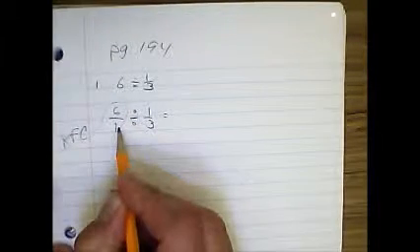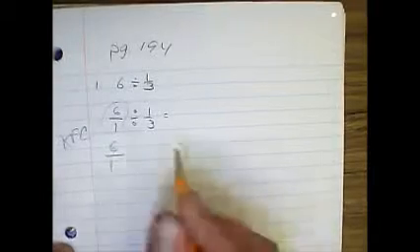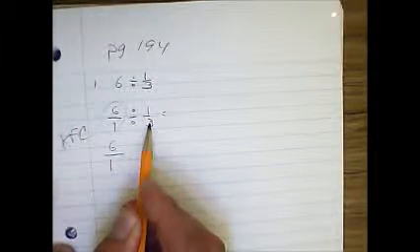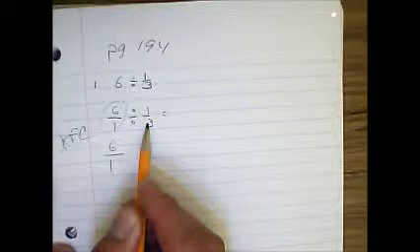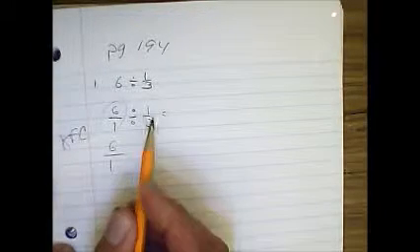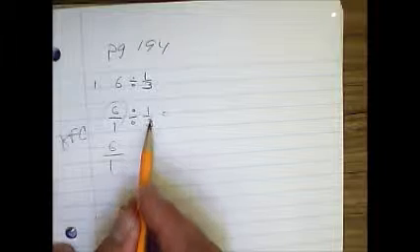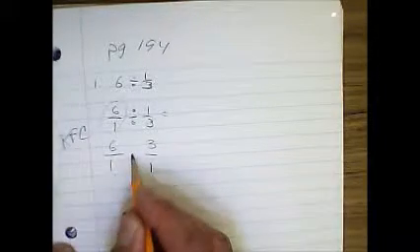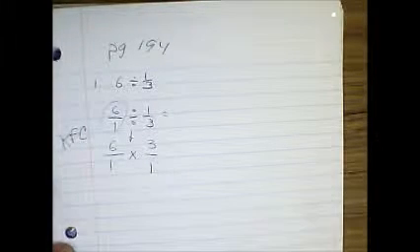The K stands for keep, and that's what we do with this very first fraction. We keep it, we don't change it, it stays as it is. The F stands for flip, which stands for the reciprocal. We want the reciprocal, say that word, reciprocal of the second fraction. So that's 1/3. The reciprocal of that would be 3/1. And then the C stands for change, and that's where all of a sudden our division becomes a multiplication sign.